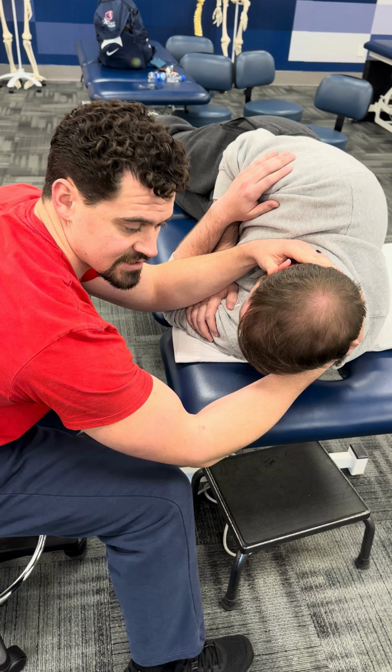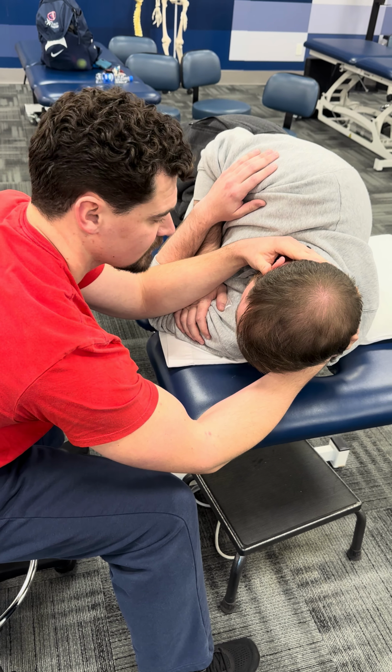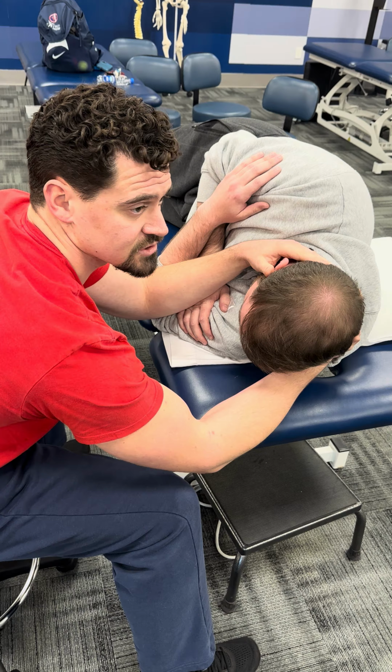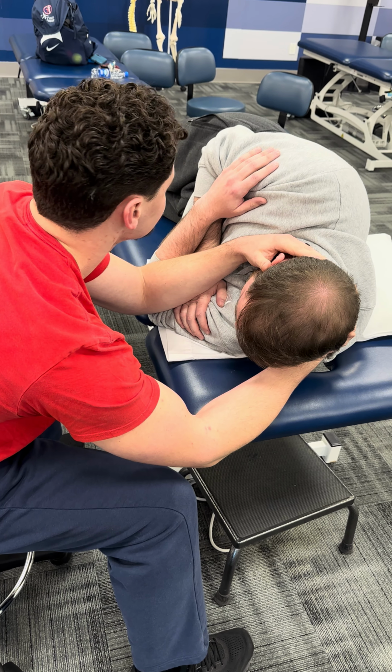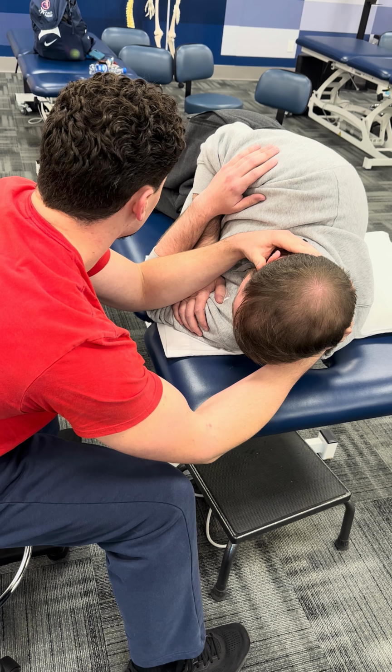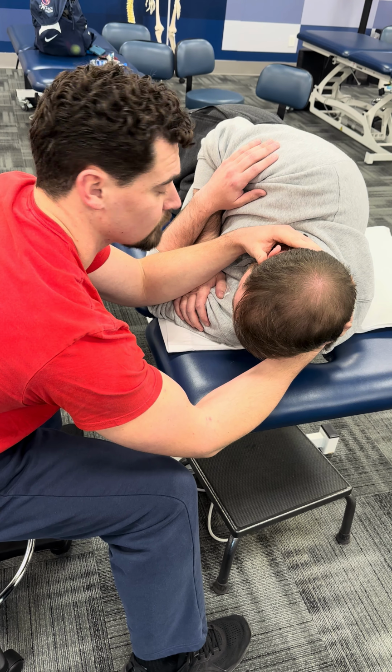This one's another common one. So the test position for the Dix-Hallpike is normally really symptomatic. And then this position, the one we just did, is also pretty symptomatic for these people. So watch their eyes. Again, a minute after they are no longer dizzy, we're going to move on to the next position.